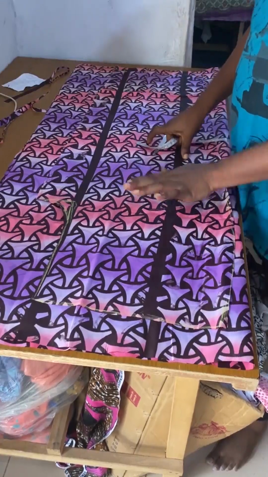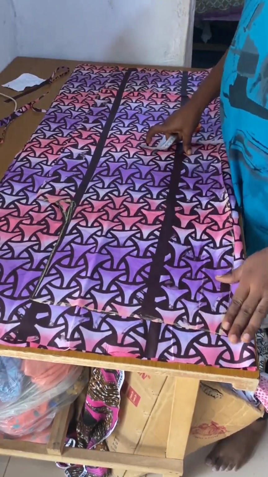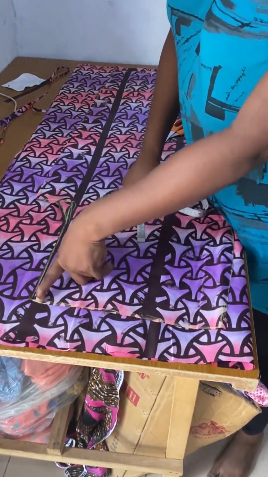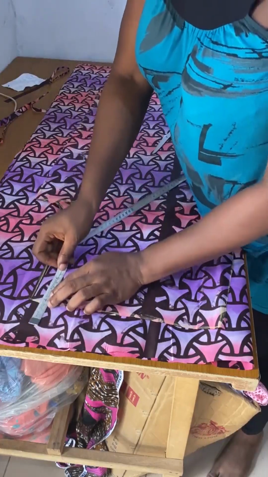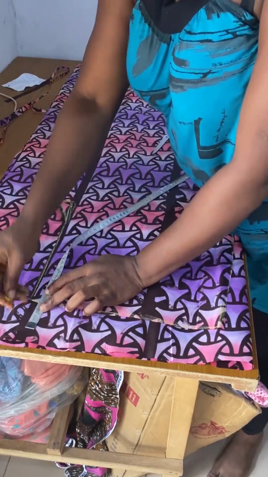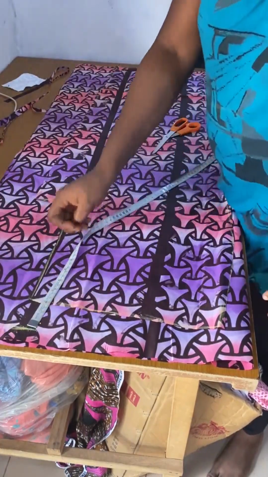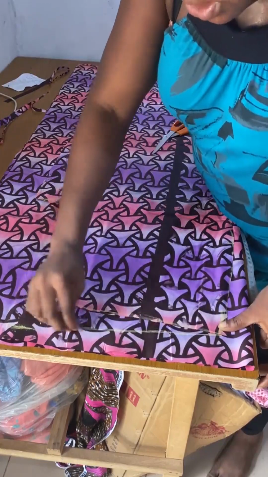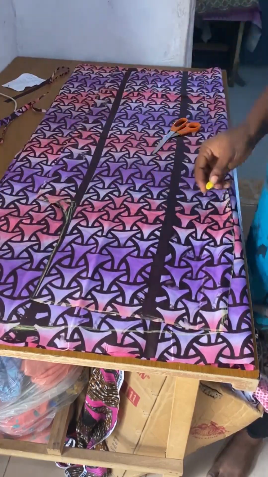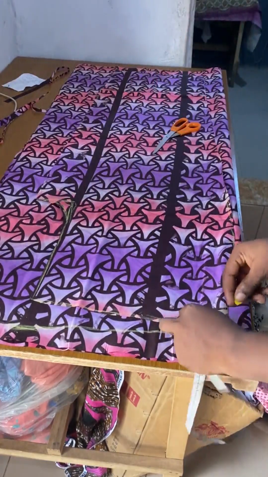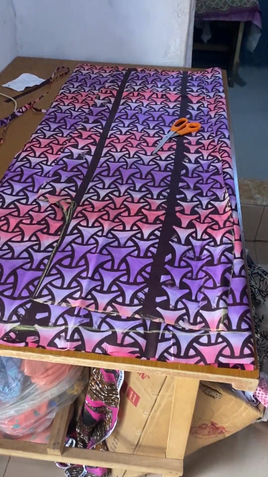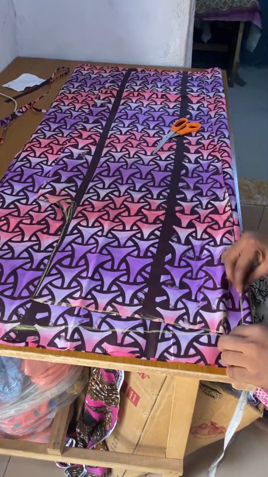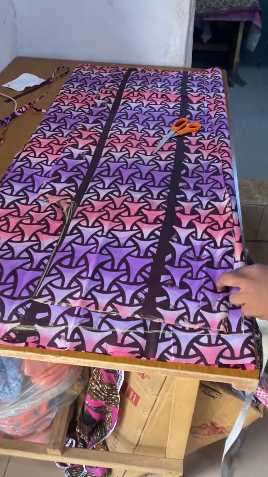Now this is the front pattern. I'm going to use it to cut out the back pattern. We come down by 1 inch from here. Then you are going to go up by 2 inches from here. Just connect it up to that place where you measured 2 inches. From the place where you removed 1 inch, you are going to add it back, measuring 1 inch from this place and attaching it back.